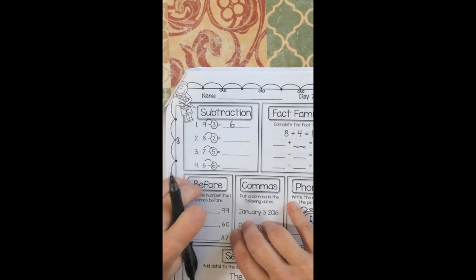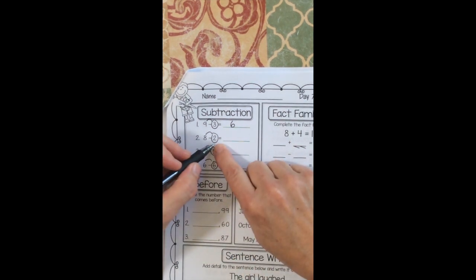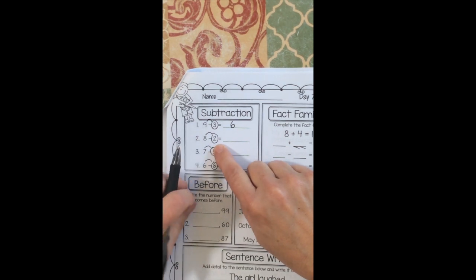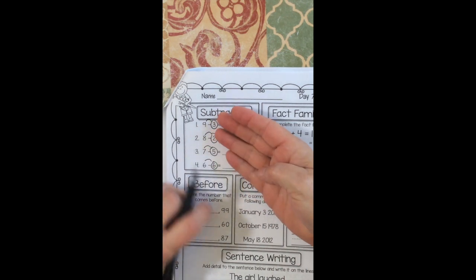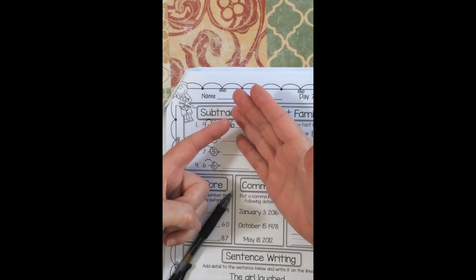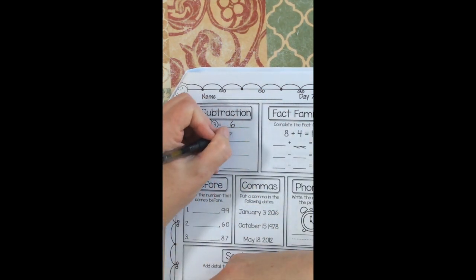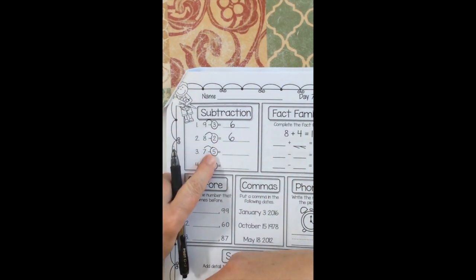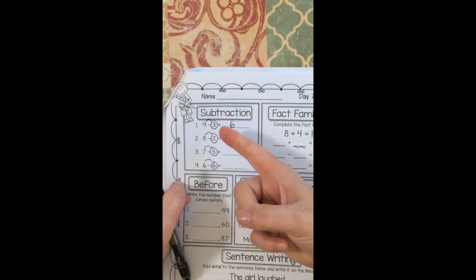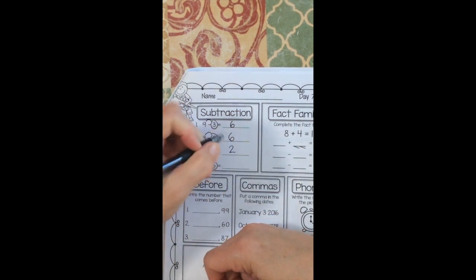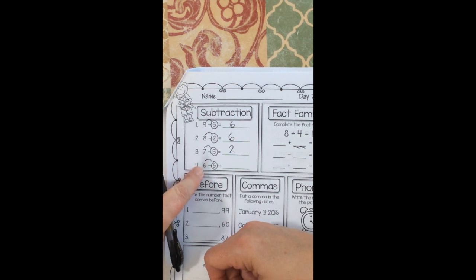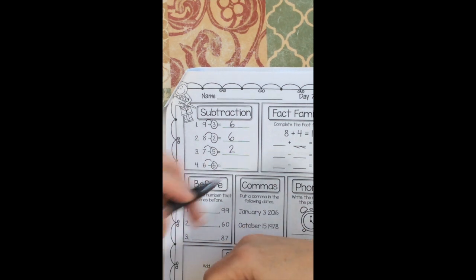Okay, so we're going to put 2 in our head and count to 8. 2, 3, 4, 5, 6, 7, 8. Also 6. 5 in your head and count to 7. 5, 6, 7. 2. 6 in your head and count to 6. That's easy. 0.